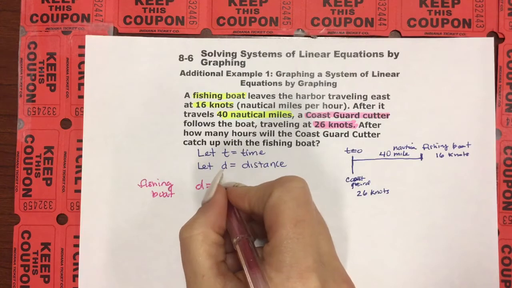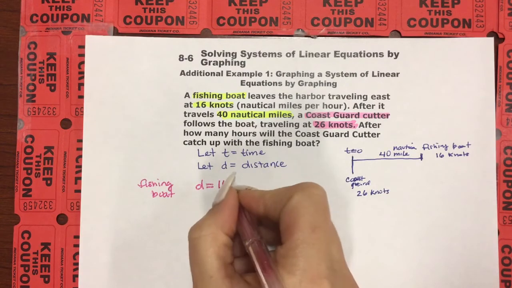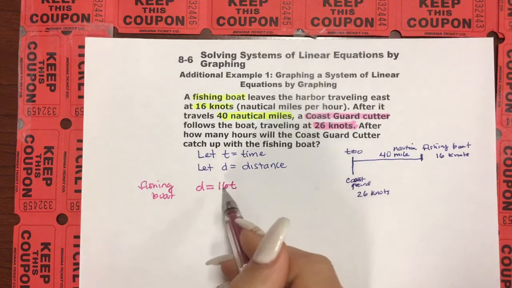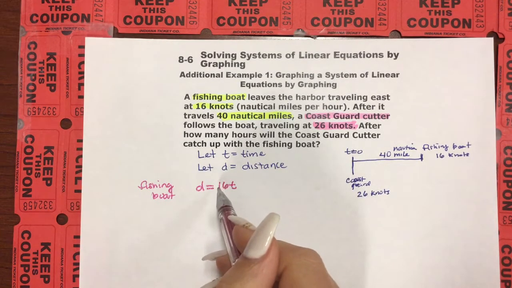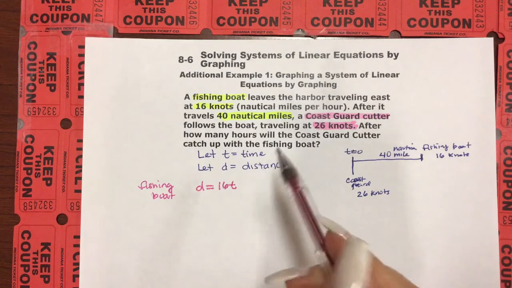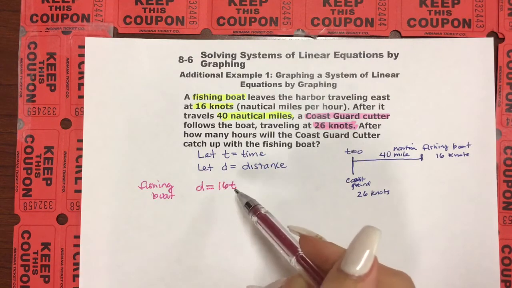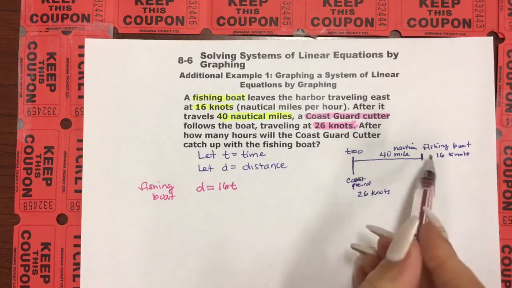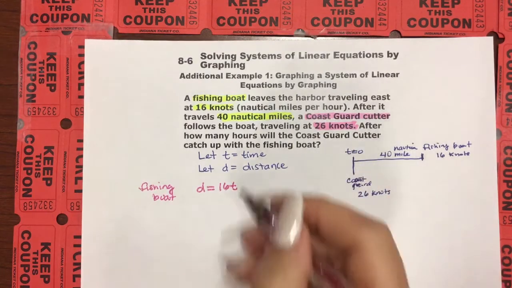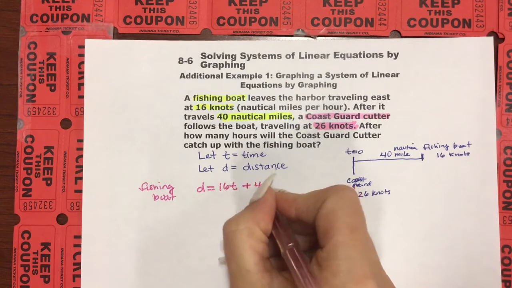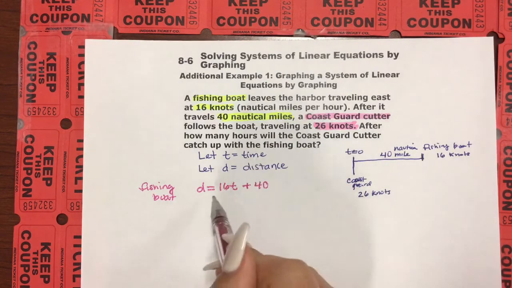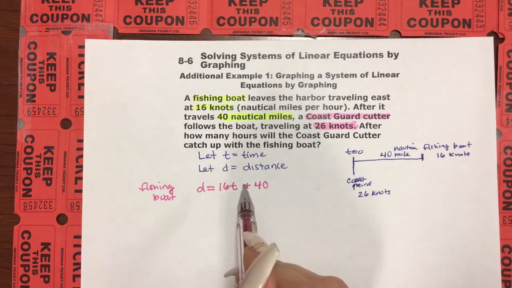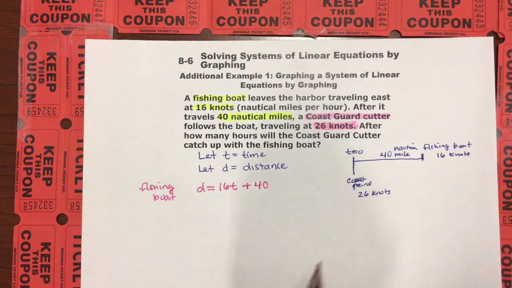So it's going to go 16 nautical miles for each hour, which is the time. So 1 hour, it's going to be 16 times 1. 2 hours, 16 times 2, all right? But with this scenario, it has a 40 nautical mile head start. So we're going to add 40 to that. It has a 40-mile head start, and then from there it's going 16 nautical miles per hour.